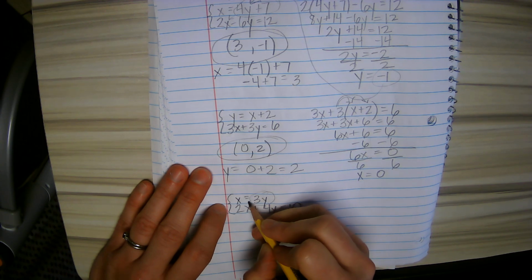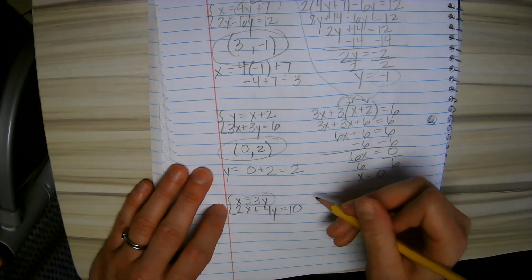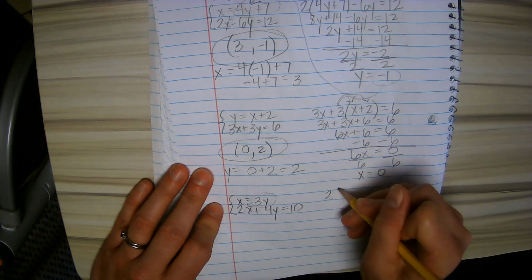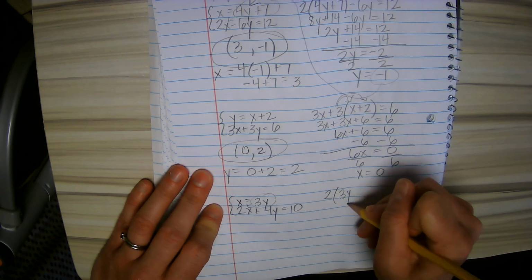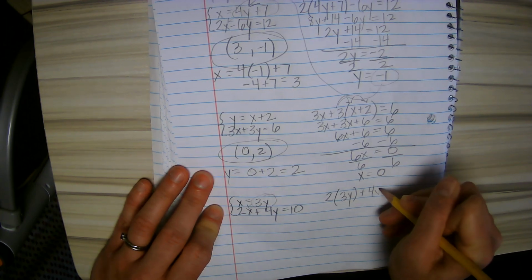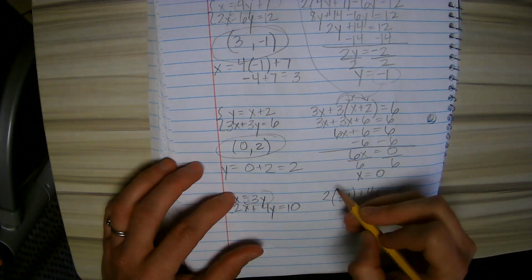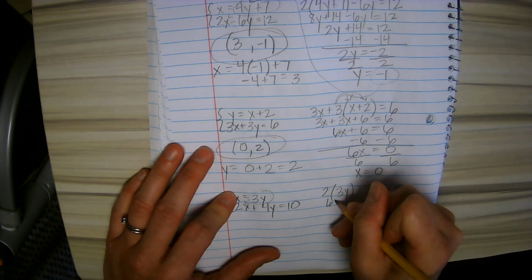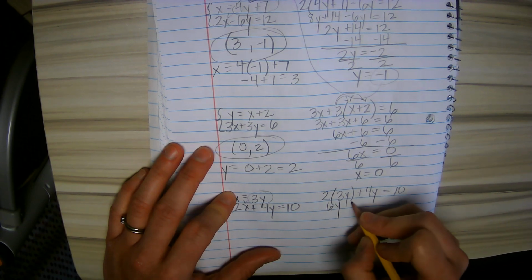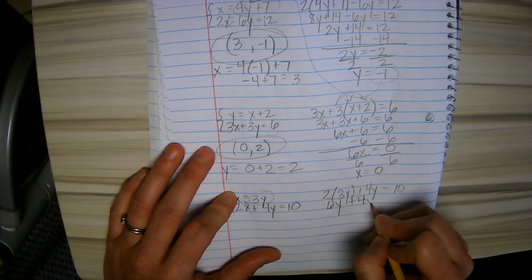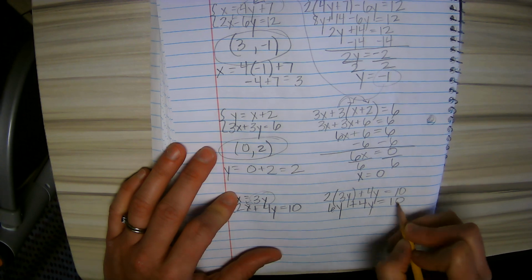So this is what I'm putting into x now. So 2 times 3y plus 4y equals 10. Go ahead and solve that. Make sure you're trying these on your own, right? Practicing is what is helpful, not just watching the video like you would sit back and watch a movie.